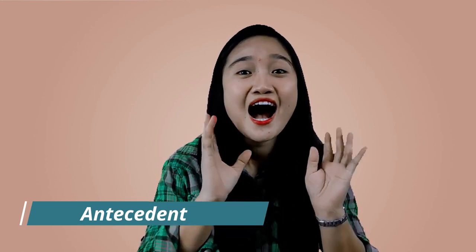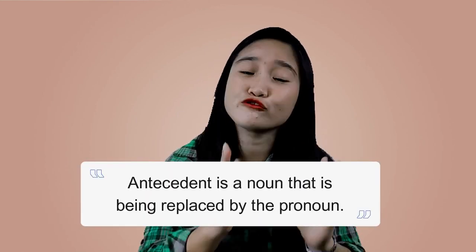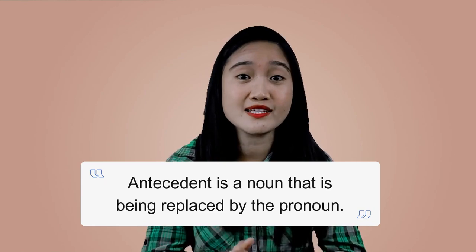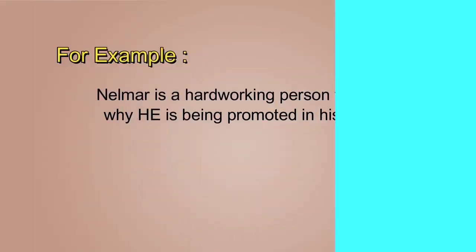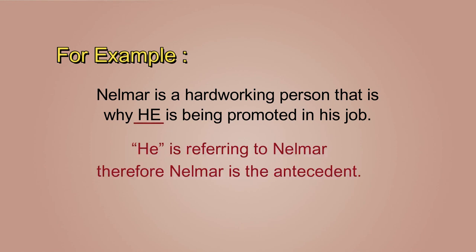Before we can use a pronoun, we must first introduce the antecedent. An antecedent is a noun that is being replaced by the pronoun. Let's go back to the previous example. Nilmar is a hard-working person. That is why he is being promoted in his job. He is referring to Nilmar, therefore, Nilmar is the antecedent.